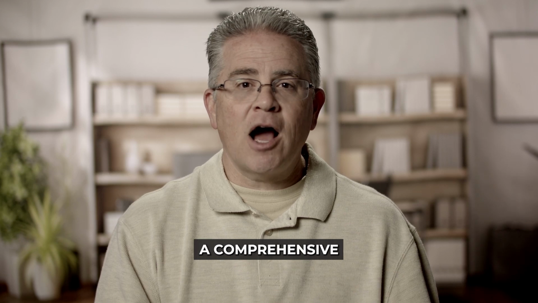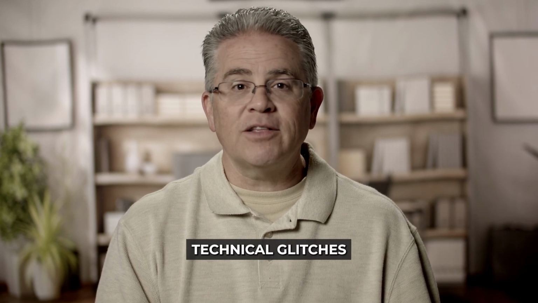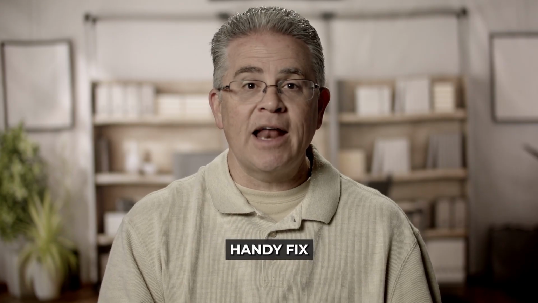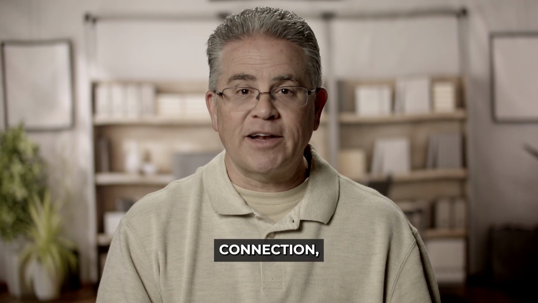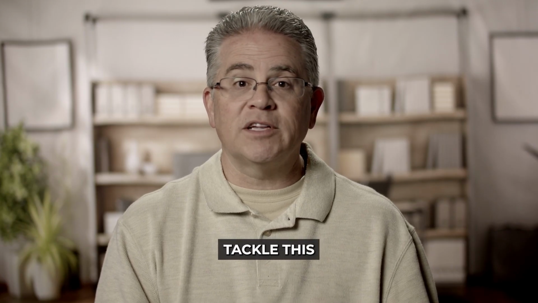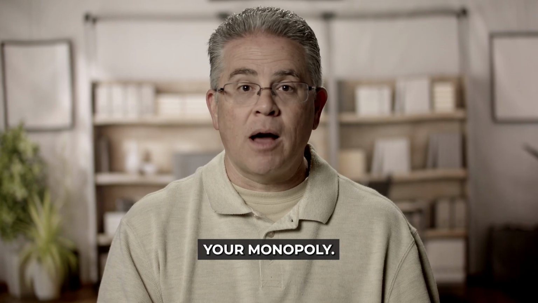There you have it. A comprehensive guide on how to fix Monopoly Go error occurred. Remember, technical glitches are part and parcel of today's digital gaming world, and there's usually a handy fix just around the corner. By checking your internet connection, updating the app, and if necessary, contacting support, you can tackle this pesky issue. Focus on building your Monopoly Go empire.